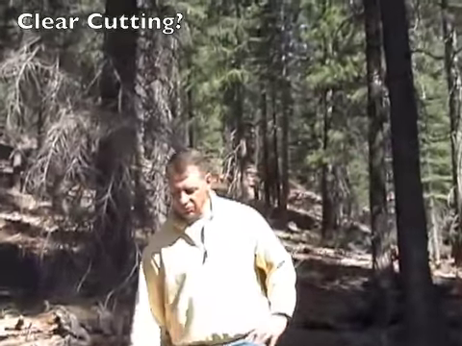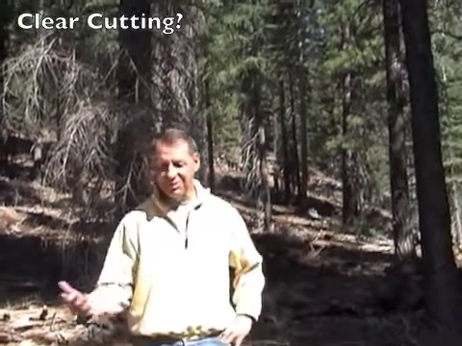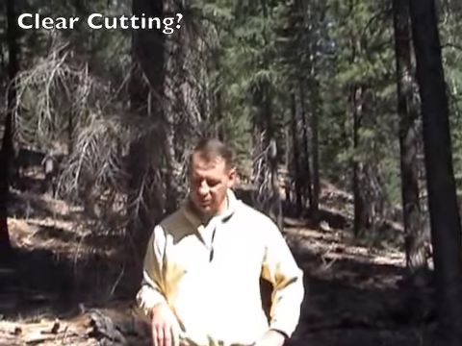What role does clear cutting have in sustainable forestry? In your opinion? Well, that was stop number 2 that we skipped, and maybe, depending on how much time, maybe we'll stop there on the way back. Clear cutting is a tool in forestry and in forest management, and it's an important tool. You need to have that in your toolbox.